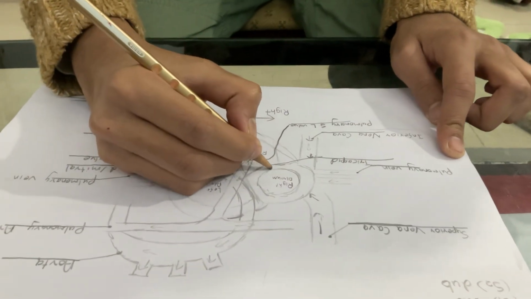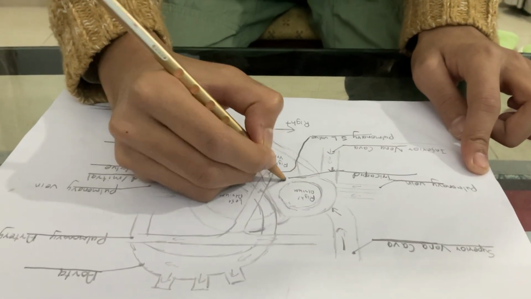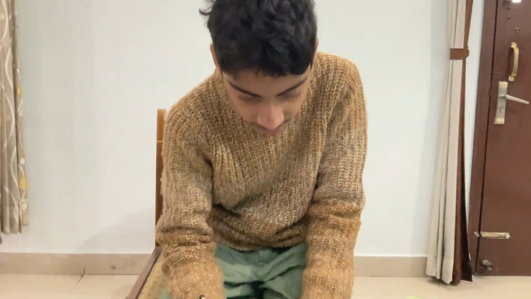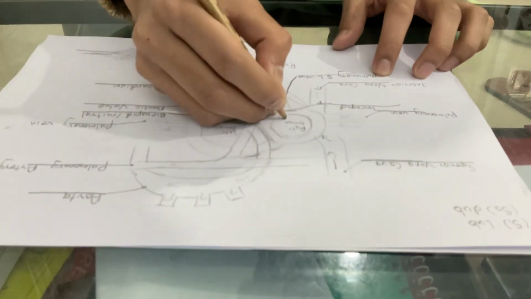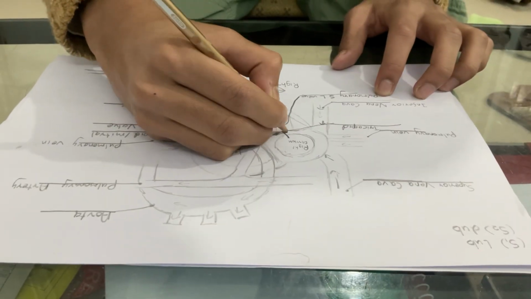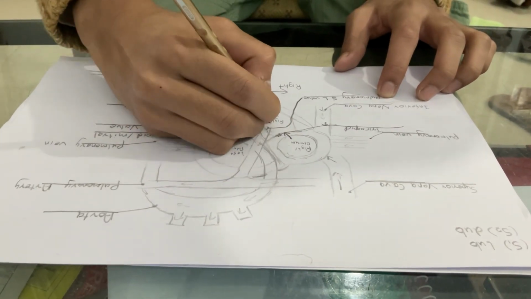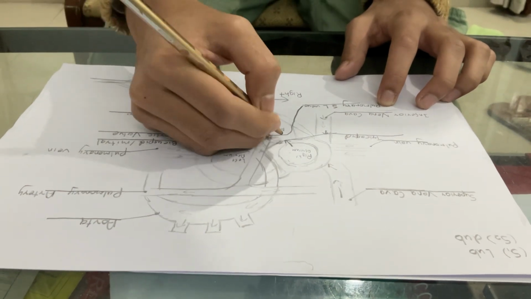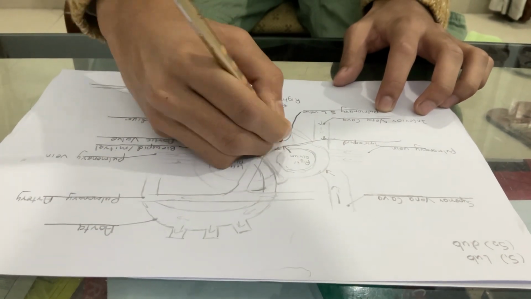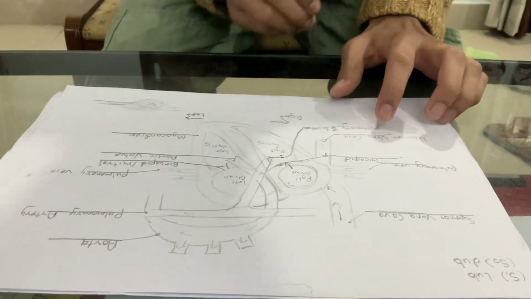where it then passes through a valve. What is a valve? A valve protects a liquid from going in one direction and only allows it to go in one direction and prevents it from going in the other direction. So in the tricuspid valve, it could only go from the right atrium to this right ventricle. It could not go from, let's say, the right ventricle to the right atrium.